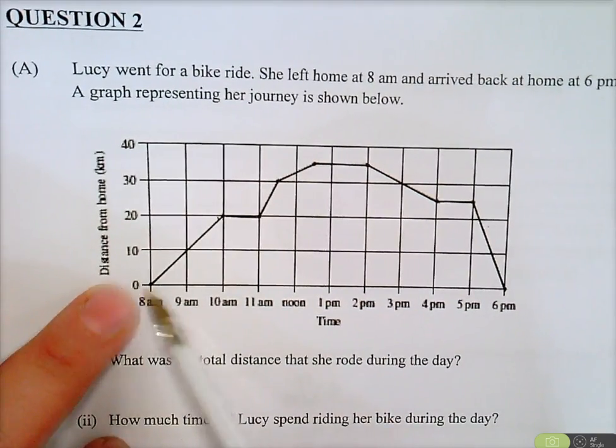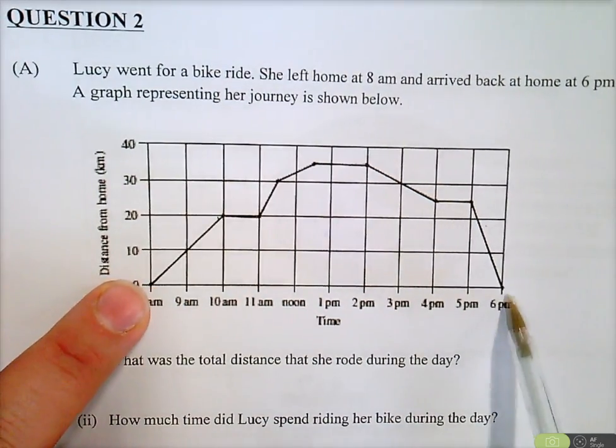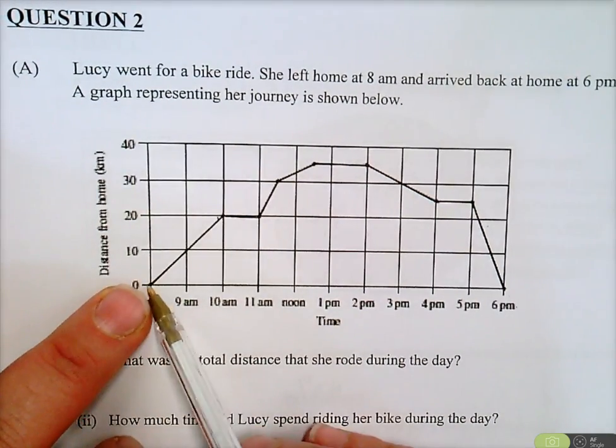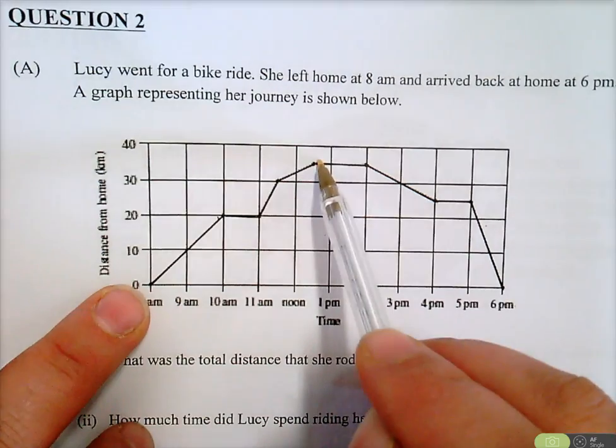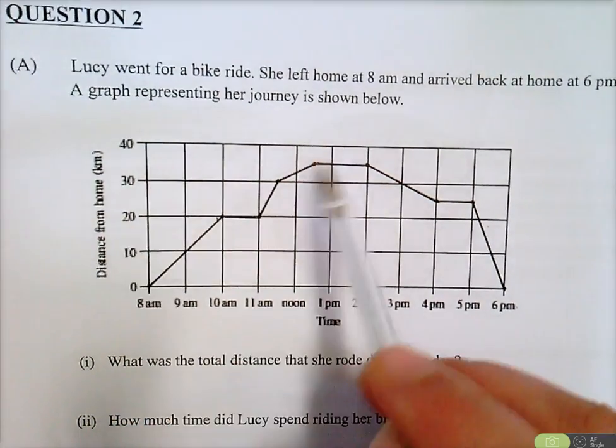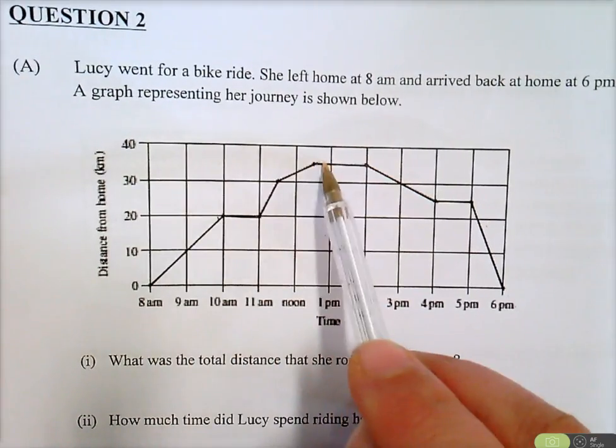Basically, Lucy went for a ride. She left home at 8 a.m. and got back at 6. This graph represents her journey. What's the total distance? So if she rides along here, see this point here, how many kilometres away from home is she? Distance from home, how many kilometres from home is she?